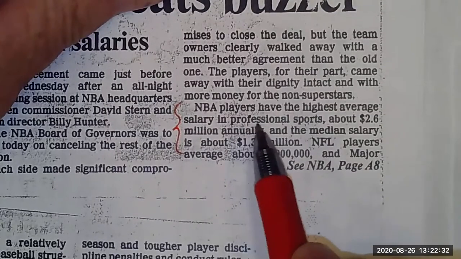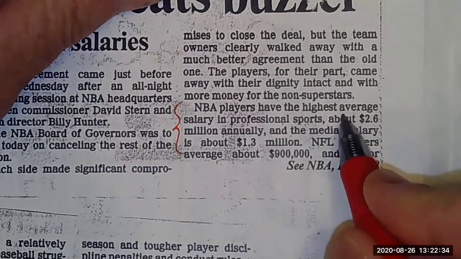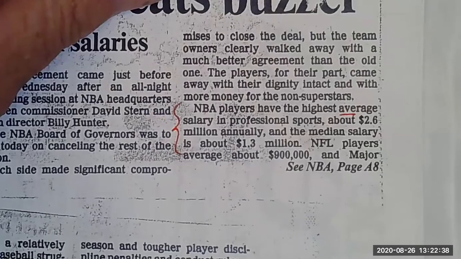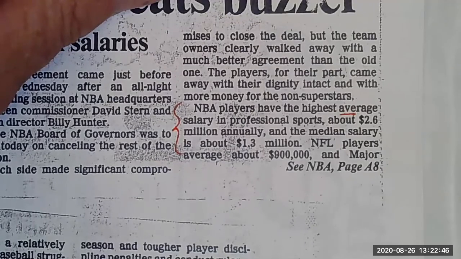NBA players have the highest average salary. Okay, now you guys, how many averages did I go over today so far? 1, 2, or 3? There's your choice. Pick one of those. How many different averages, definitions did I do? Natalie, hold up fingers for me. Thank you. Brianna, hold up fingers for me. 1, 2, or 3? Got to pick.